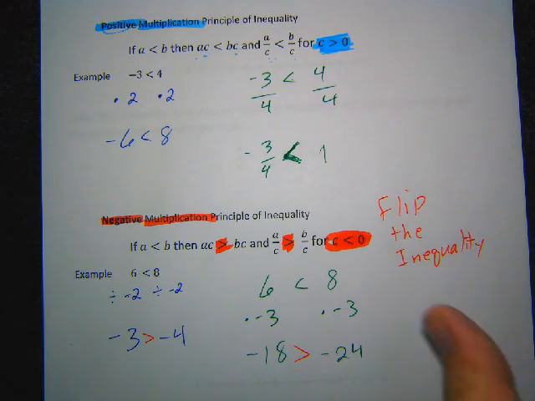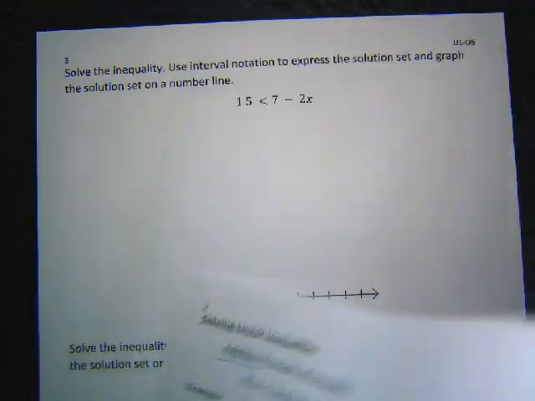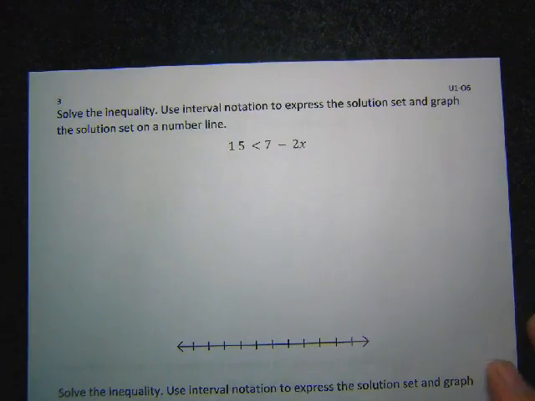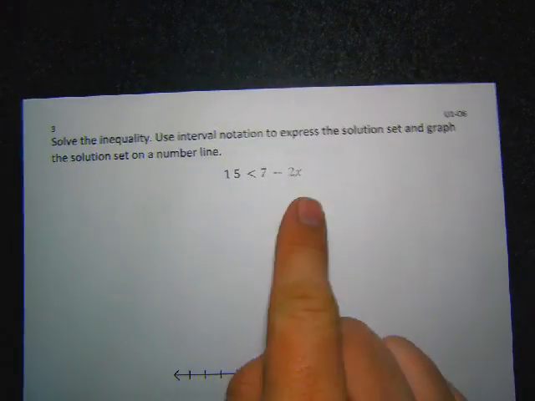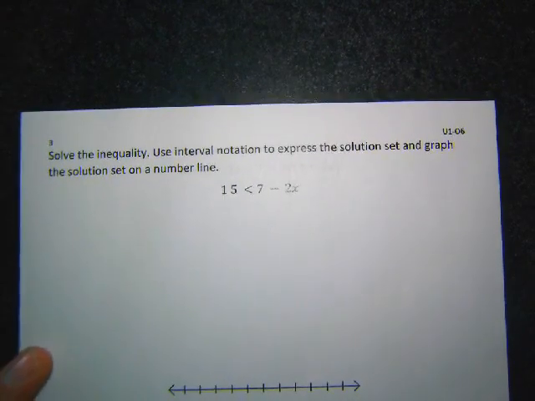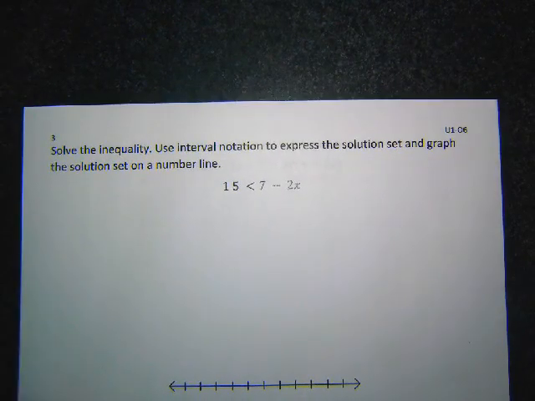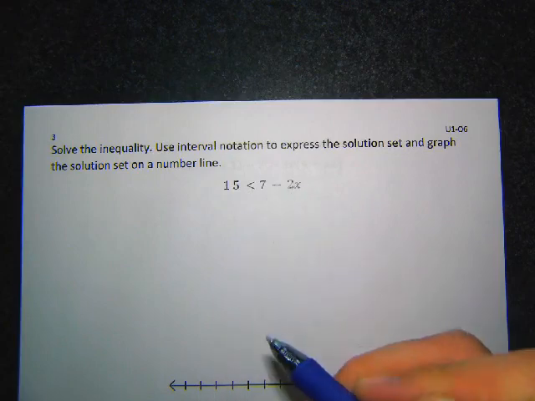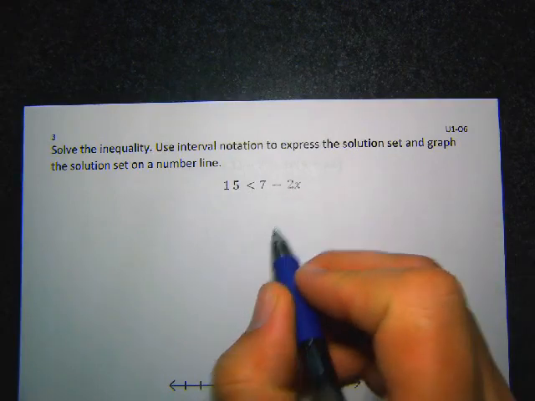Okay, now we got the rule underway. Now we can actually solve some inequalities. So first off with just a basic inequality, we're trying to solve this. We're going to get x by itself. Just like if I was solving an equation, the way to solve these is to get x by itself. So to do that, I'm going to get rid of the 7, get rid of this 2. When you're undoing equations, you always think about doing things backwards.